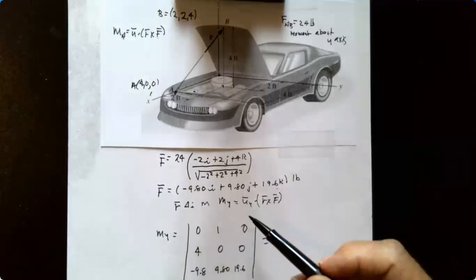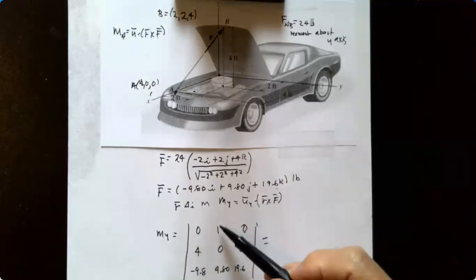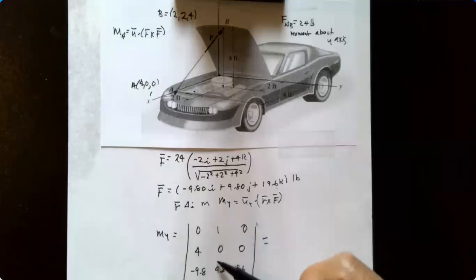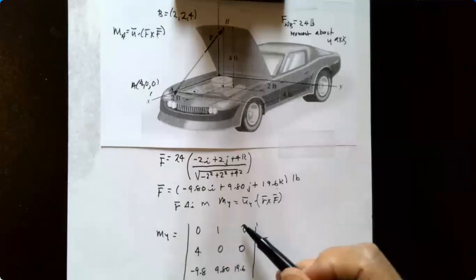And then if I go here, we'll get something. If I go to the K, it's 0 also. We're multiplying it by 0.